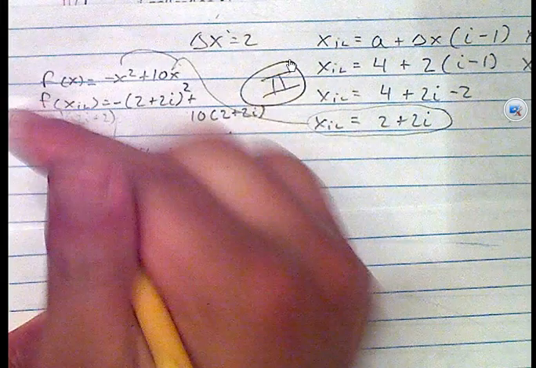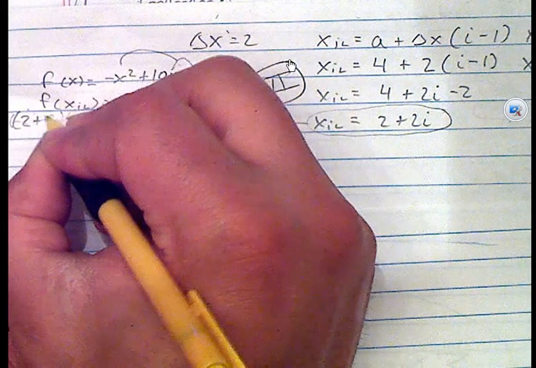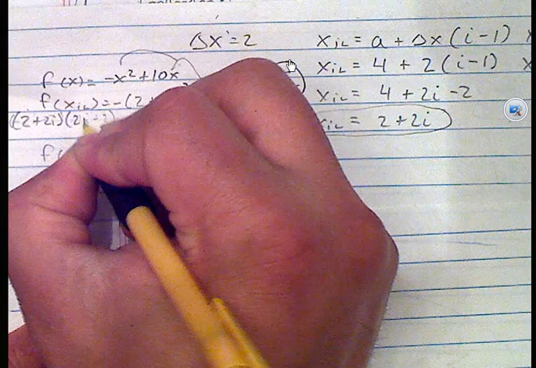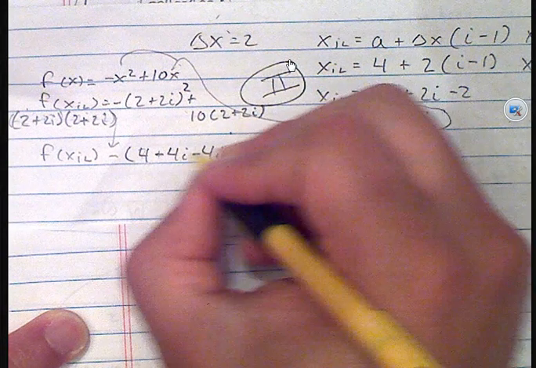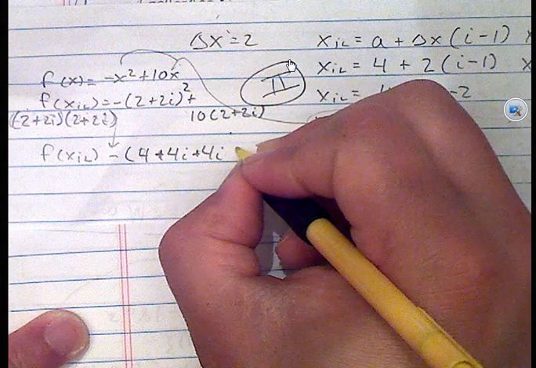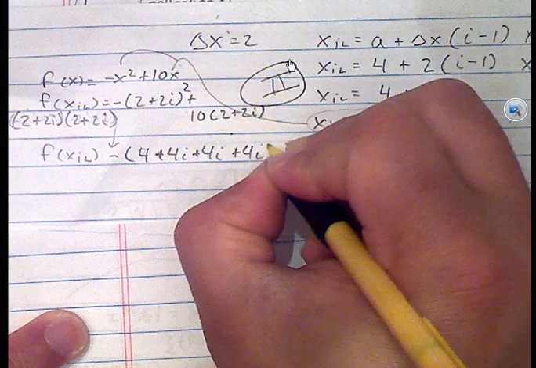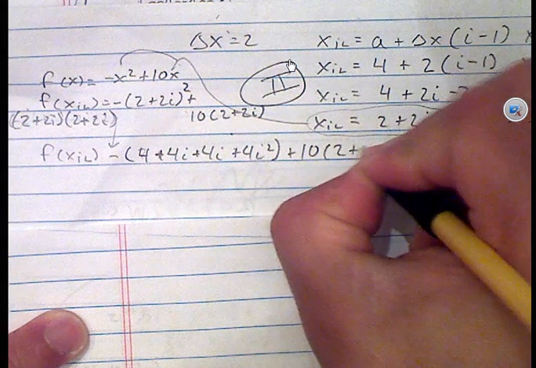Alright, so the negative is still there, so that's 2 plus 2i times 2 plus 2i. Okay, so we have outer's 4i, inner's 4i, and the last is plus 4i squared. Plus 10 times (2 plus 2i).